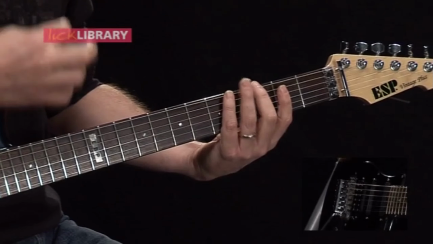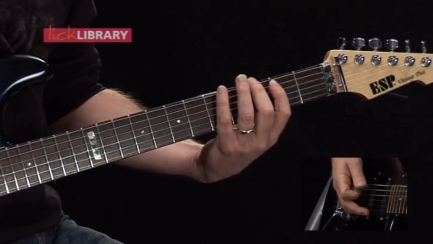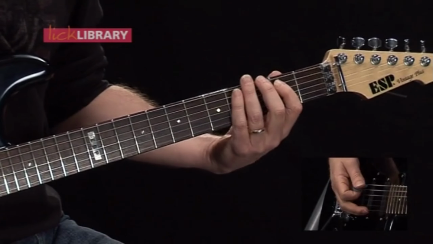If I play from the first note to the third note, in this case it would be G to B, that's known as a third.